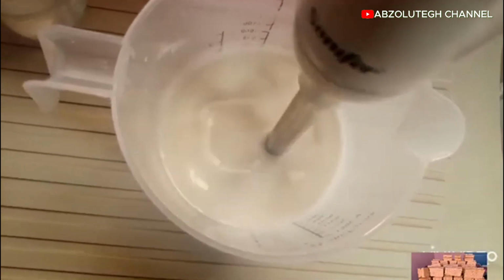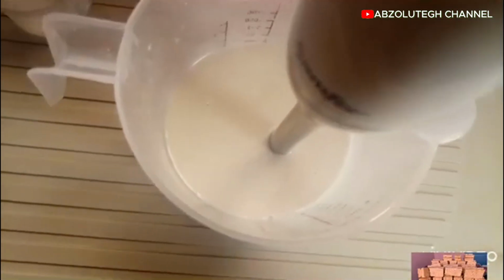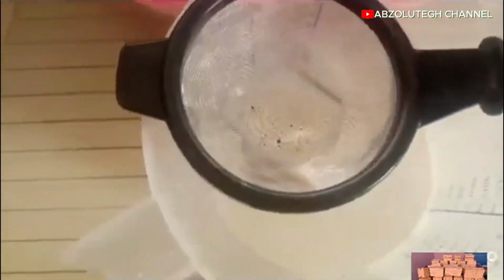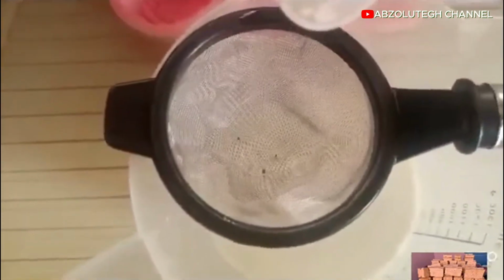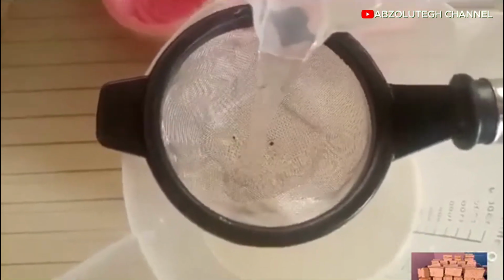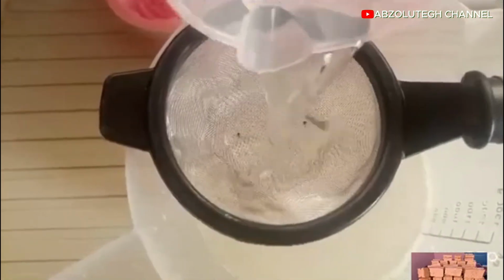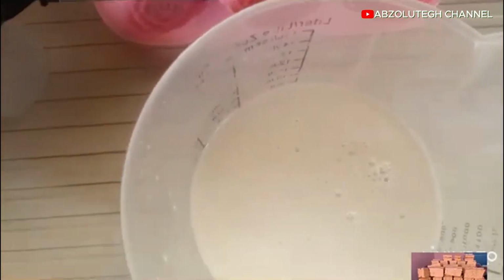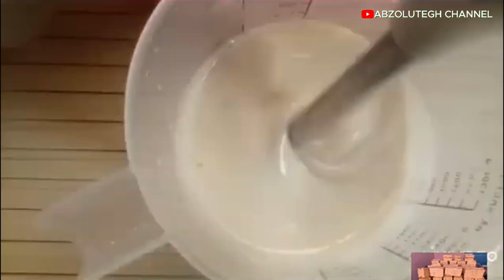So after blending the color and the oil a little, I will then go ahead and add in my lye solution. There is some dirt underneath, so I just want to sieve it to make sure that I don't introduce any dirt into the soap that I'm making. After that, you just have to stir immediately.